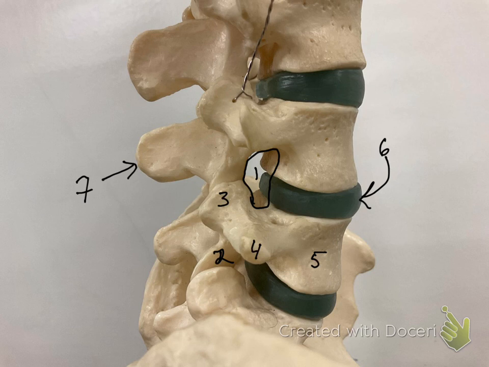So number one is the intervertebral foramen. Number two is our inferior articular process. Number three is our superior articular process. And number four is a transverse process. Five is the vertebral body. Six is the intervertebral disc. Number seven is the spinous process.